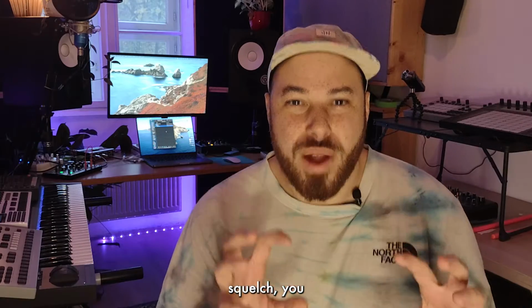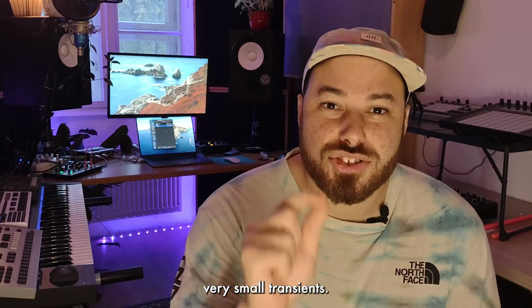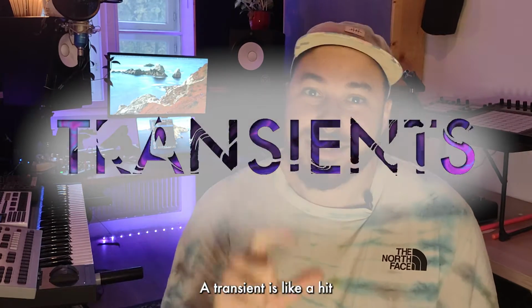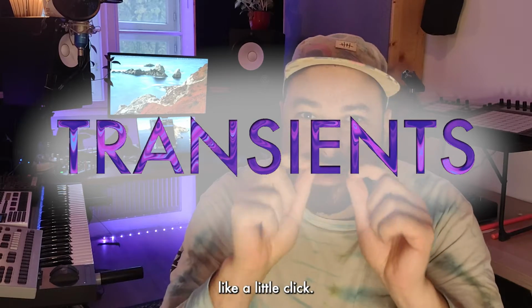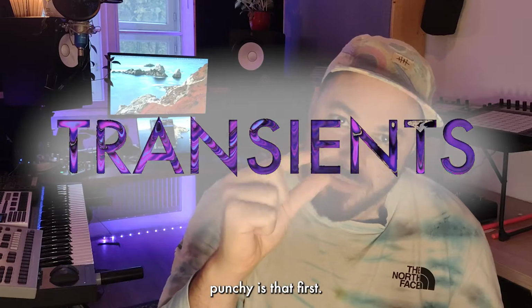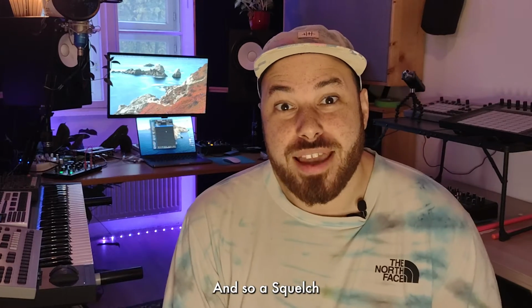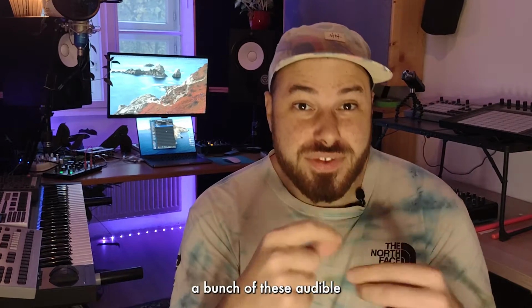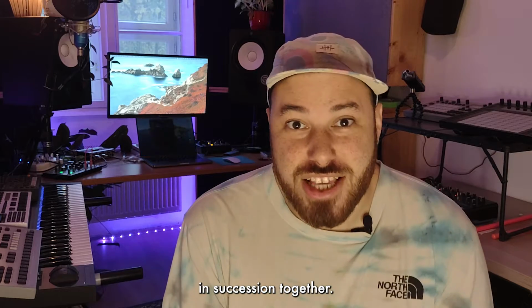So, to make a squelch, you need to have a lot of very small transients. A transient is like a hit or an attack, like a little click. It's what makes your snares and your drums punchy, is that first hit. And so a squelch actually has a bunch of these audible little transients in succession together.